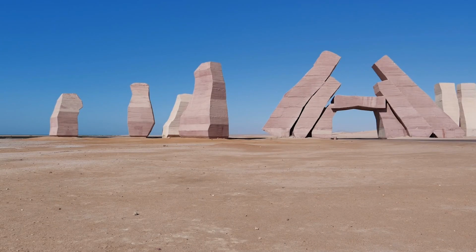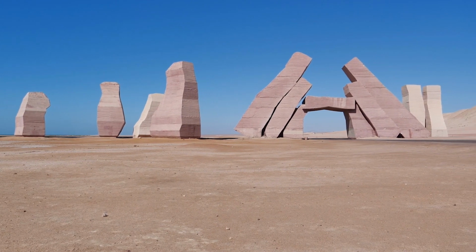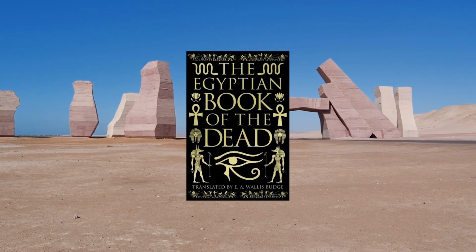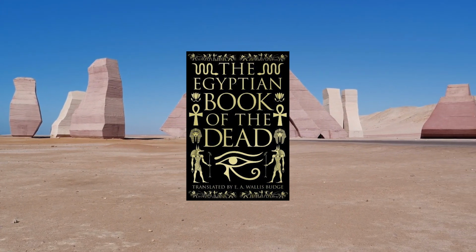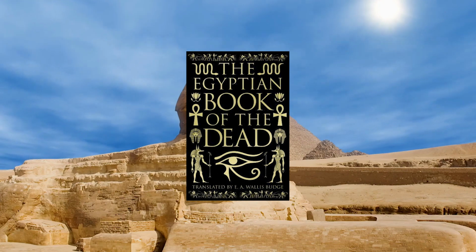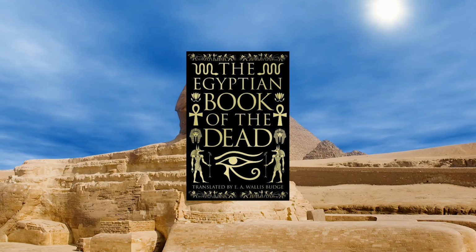The ancient Egyptians believed that death was not the end, but rather the beginning of a new journey. To prepare for this journey, they created a remarkable book filled with spells and illustrations, known as the Book of the Dead. This book was one of the most important and influential texts in ancient Egyptian culture, and it continues to captivate and fascinate people today.